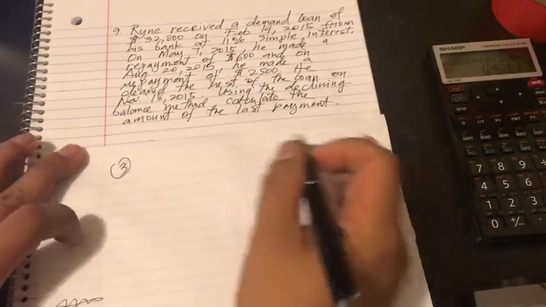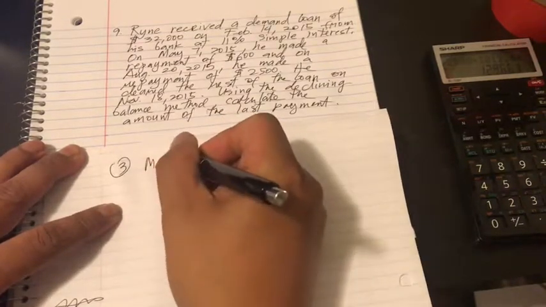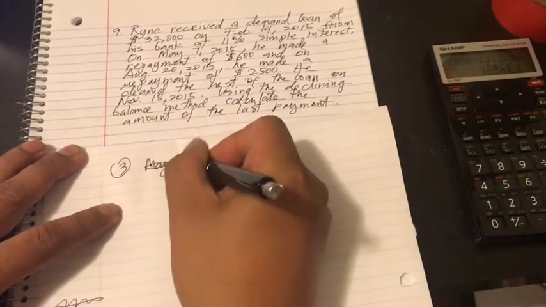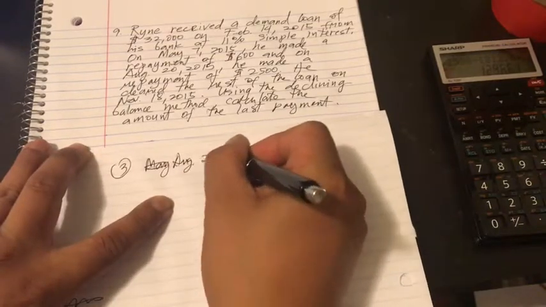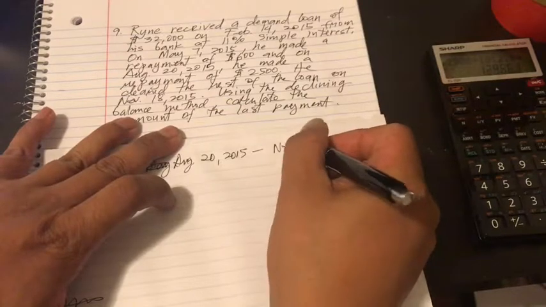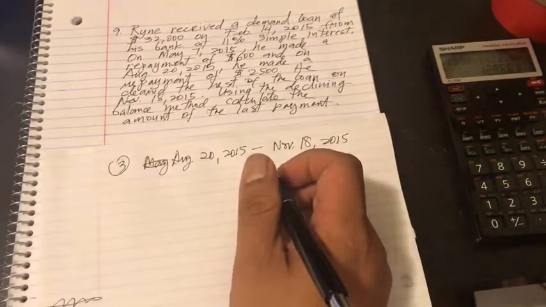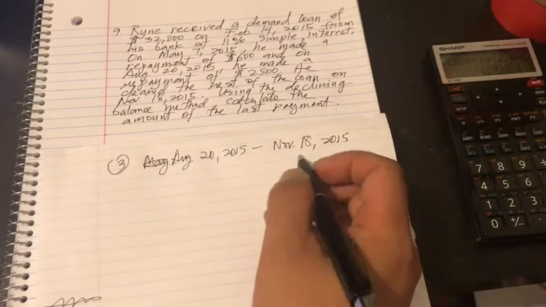Part 3 would be the time period from August 20, 2015 to November 18, 2015. So we'll look at the day chart again.